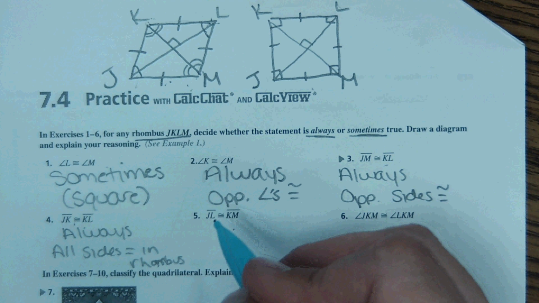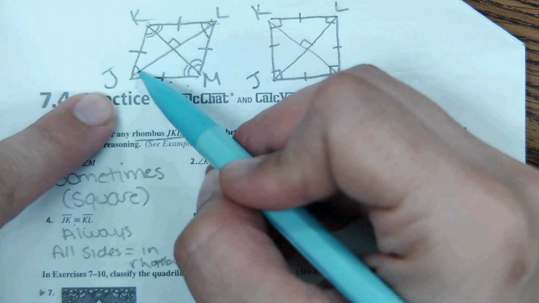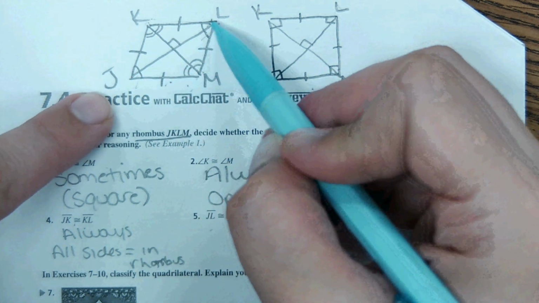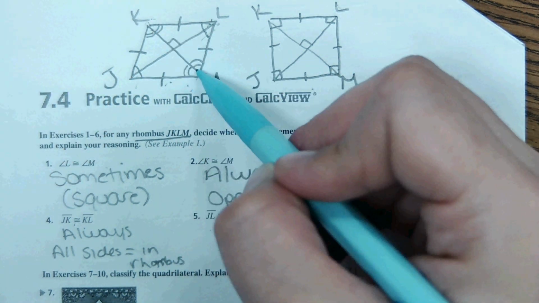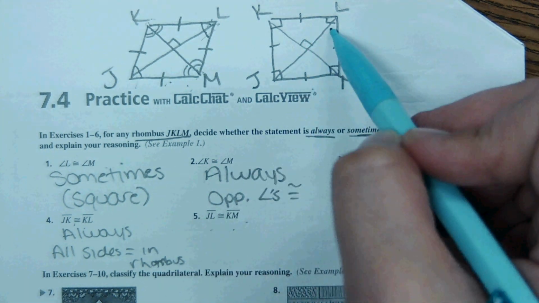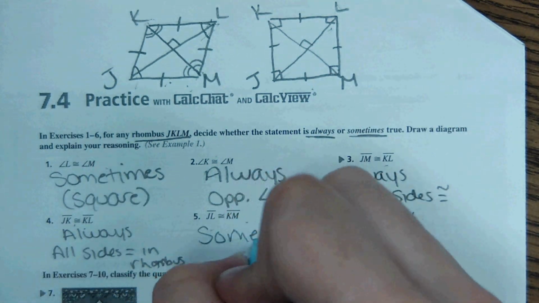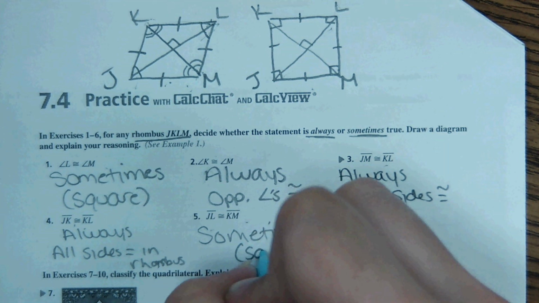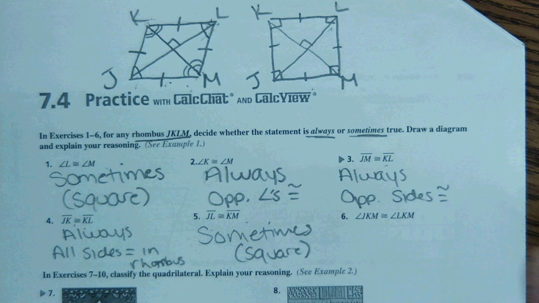Okay, number 5 is JL congruent to KM. So we're talking about the diagonals now. Is JL congruent to KM? Not in this rhombus, those diagonals aren't congruent, but in the square it is. So sometimes, in a square.